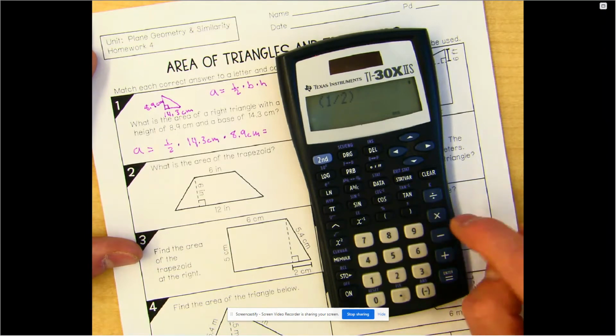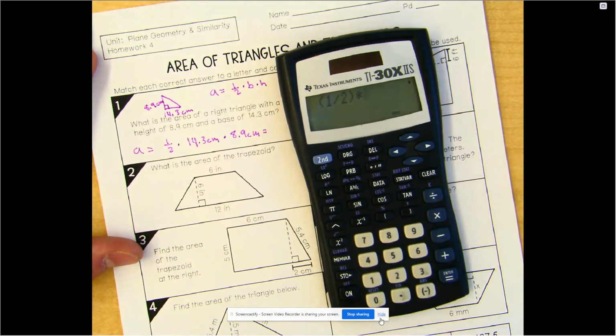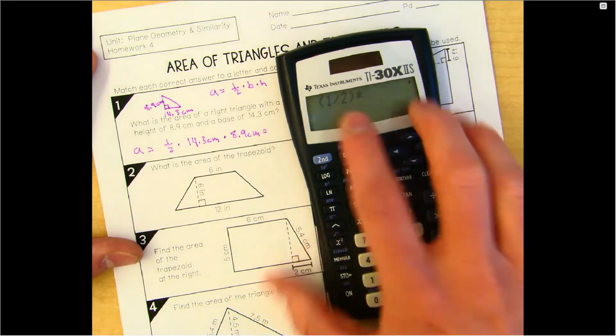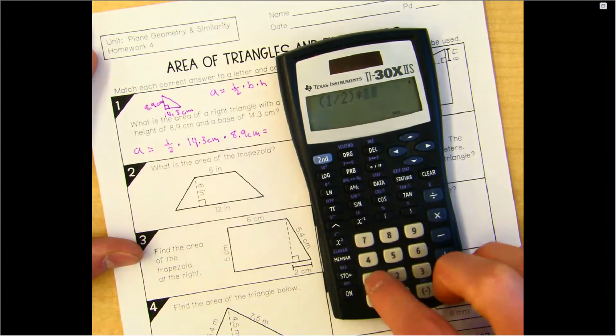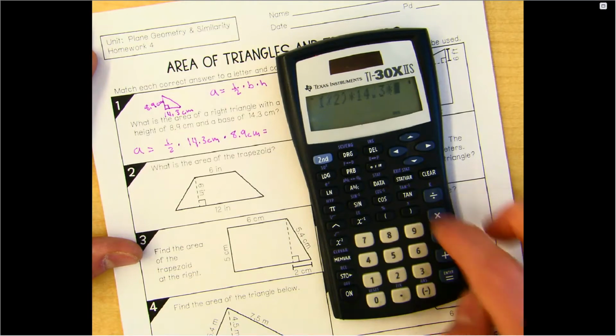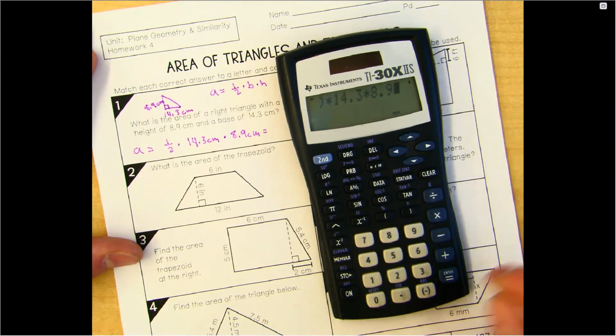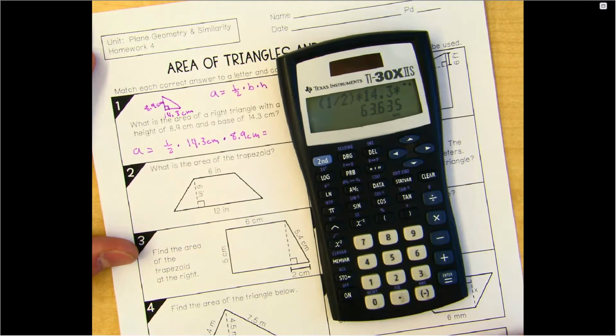It's important to close the parentheses. And I'm going to multiply that by my base, which is 14.3, and the height, which is 8 and 9 tenths.